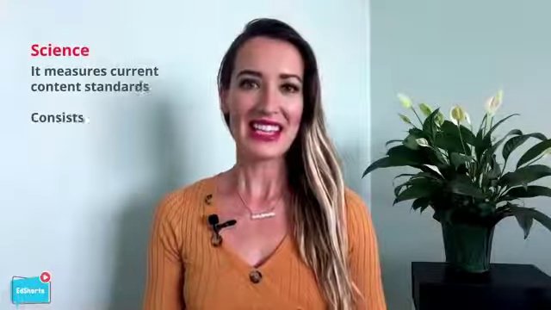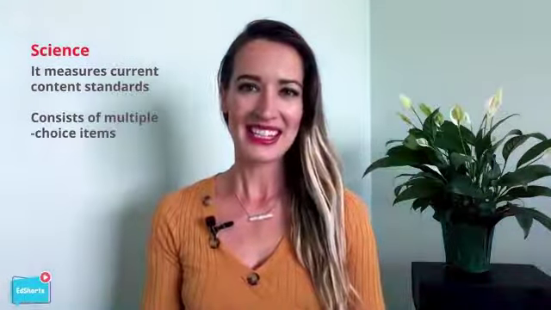TN Ready science assessments have 2 subparts. It measures current content standards and consists of multiple choice items. TN Ready for social studies has 2 subparts and includes multiple choice, reading from texts, and written response items.